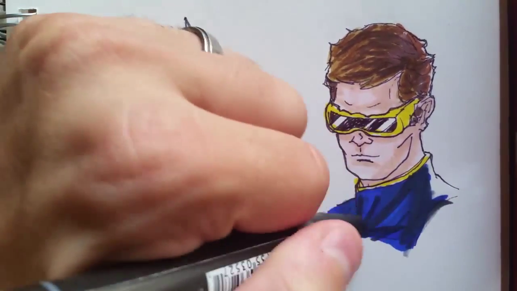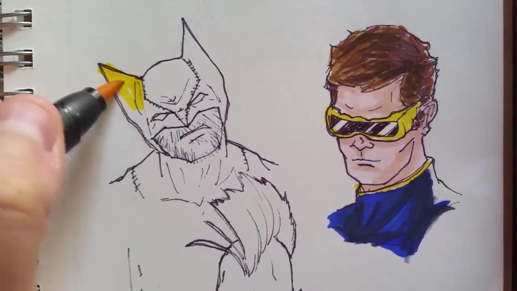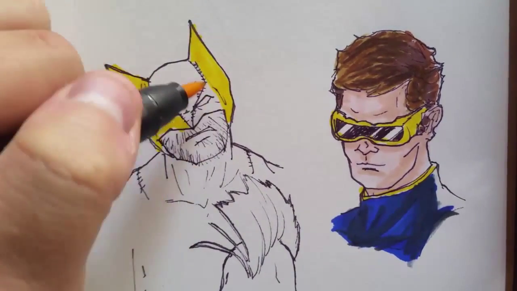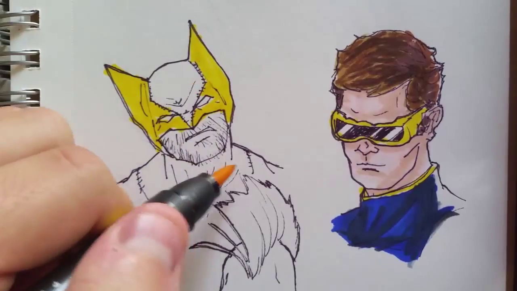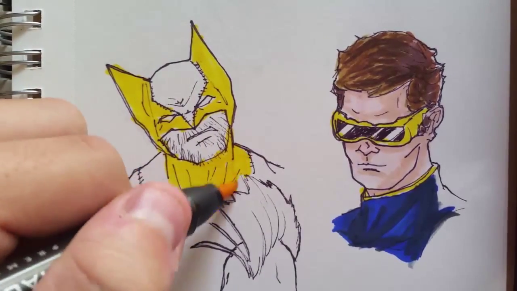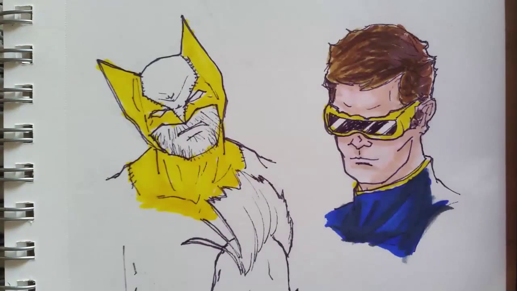And as for highlights and textures, I used a dark gray and a light gray to give a little bit of highlight and a little bit of texture to the clothing. Now for Wolverine, I come in with a very strong yellow, and I'm just going to go for his basic motif, which is yellow and brown. I believe this is from the 90s comics, but I don't remember. Don't quote me on that.